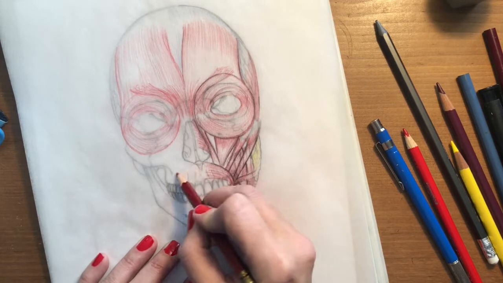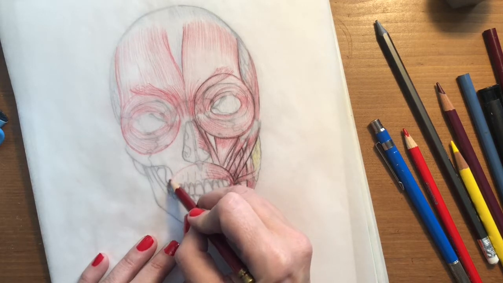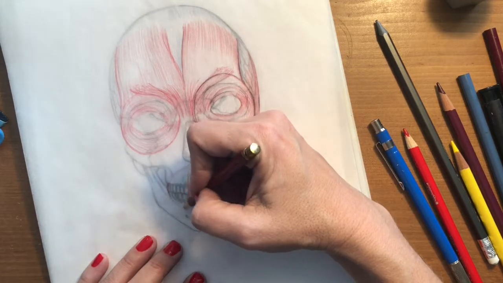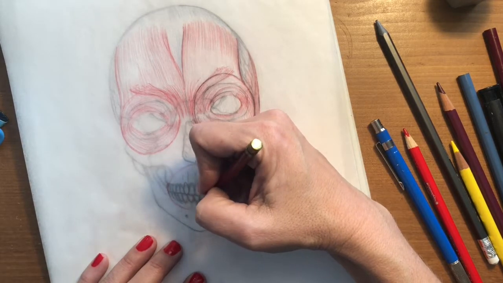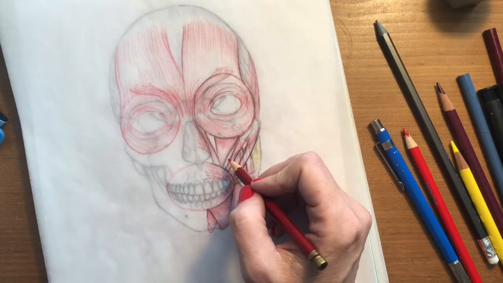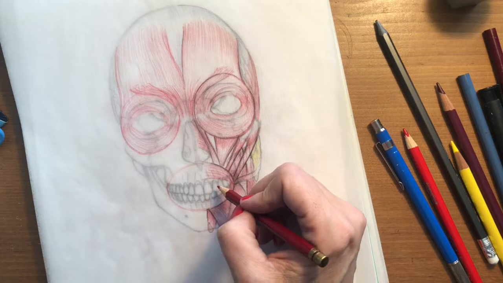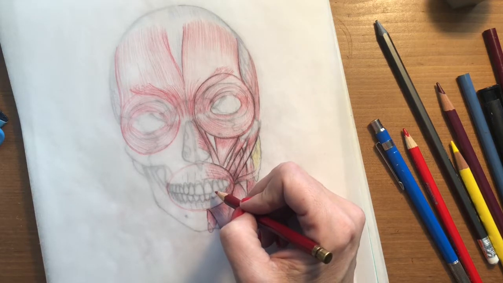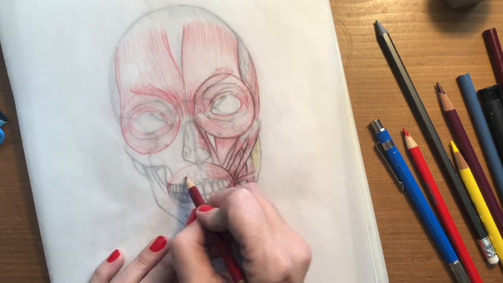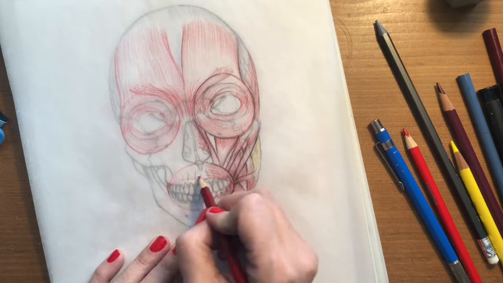And it runs from the bottom of the nasal opening here down and around to your chin. The point it ends at your chin, if you feel it on yourself, is right where you have that plane change from below your bottom lip to your chin, right where the light hits that plane change.